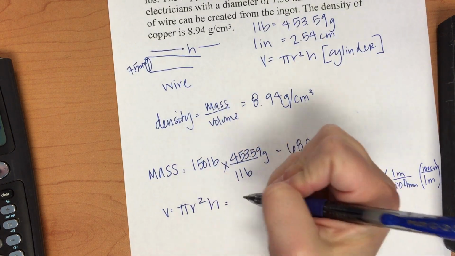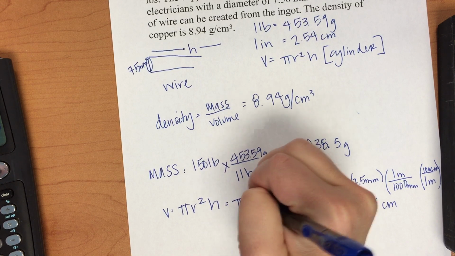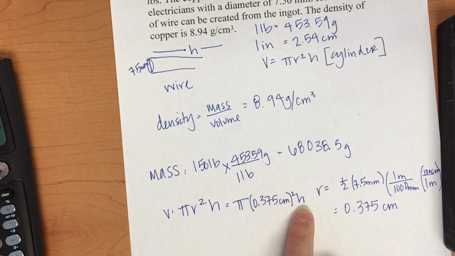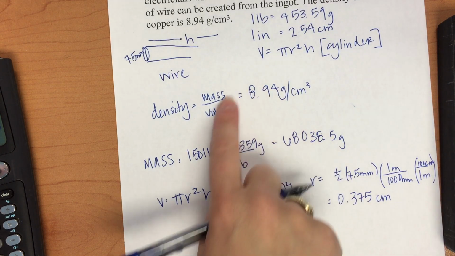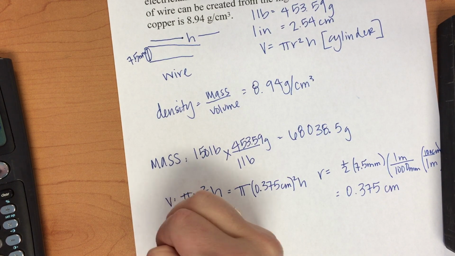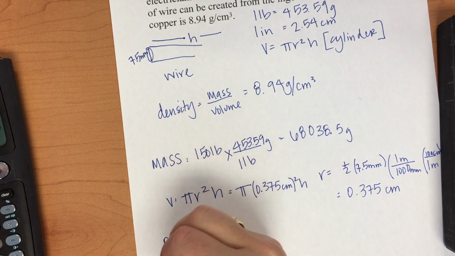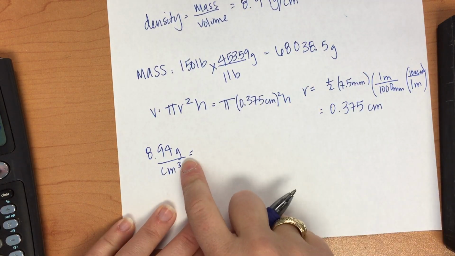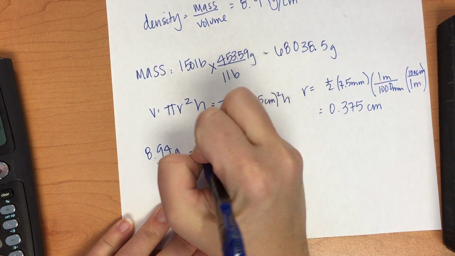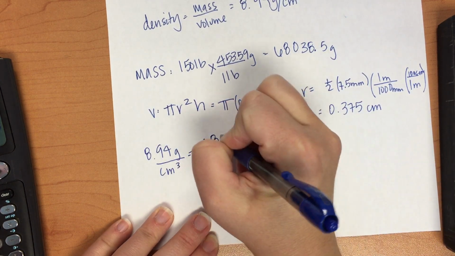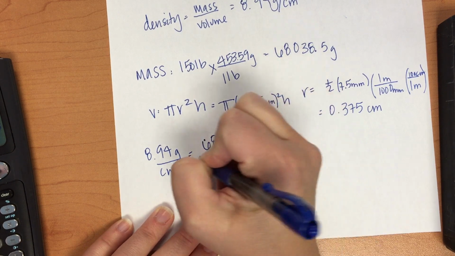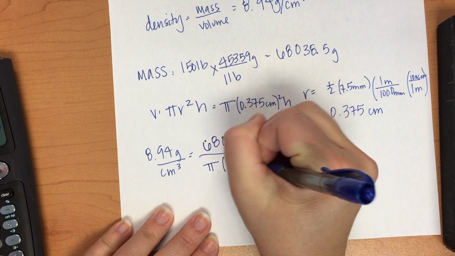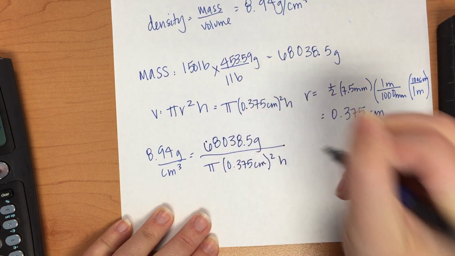So we know that the volume is going to equal pi times 0.375 centimeters squared times h. H is the value we're looking for. So let's go ahead and set up this equation. So if we have 8.94 grams per cubic centimeter, oops, sorry, you guys can't see. That's going to equal the mass, which we solved here. So we have 68,038.5 grams divided by pi times 0.375 centimeters squared times h.